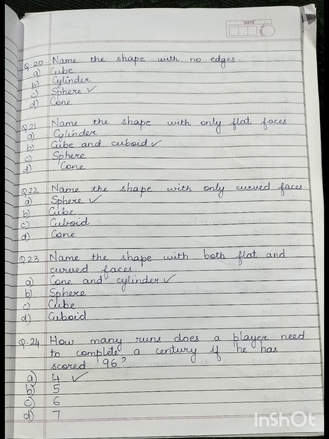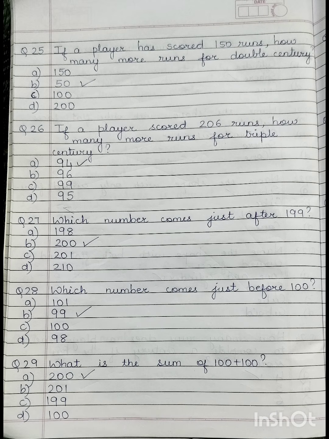22nd, name the shape with only curved faces. Answer is sphere. 23rd, name the shape with both flat and curved faces. Answer is cone and cylinder. 24th, how many runs does a player need to complete a century if he has scored 96? The answer is 4. 25th, if a player has scored 150 runs, how many more runs for double century? The correct answer is 50.